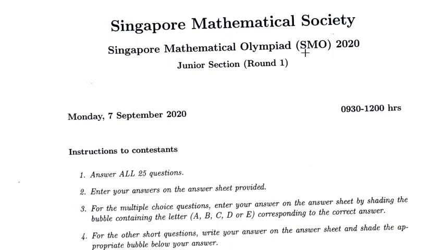Singapore Mathematical Olympiad SMO 2020 Junior Section Round 1.